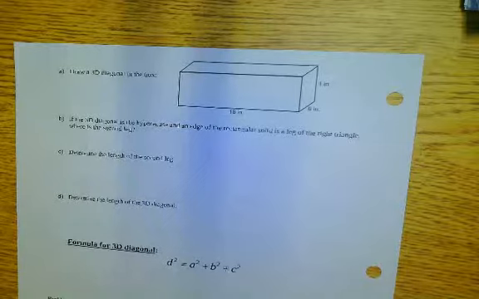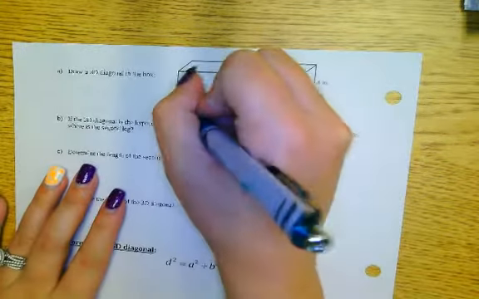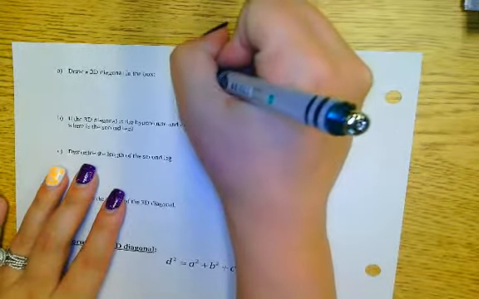Now it wants you to draw what the diagonal would look like, so take a second and do that.